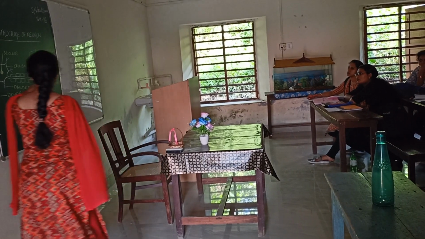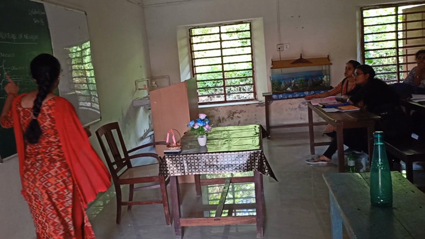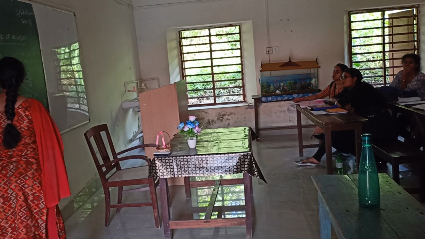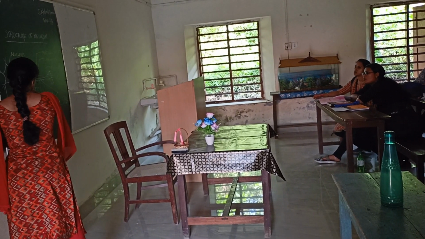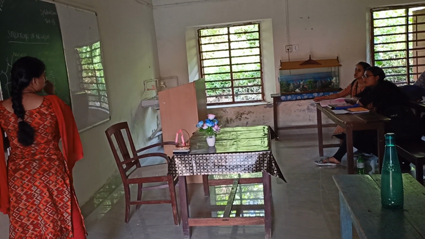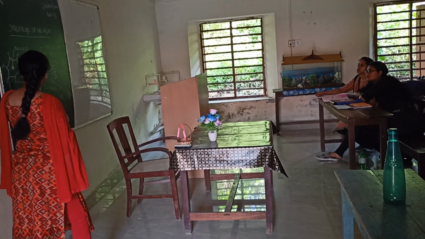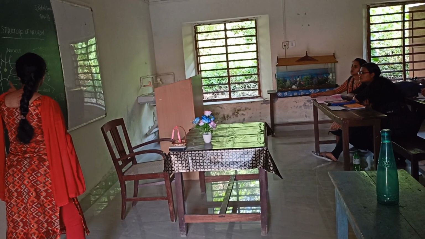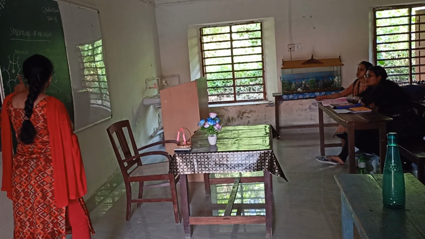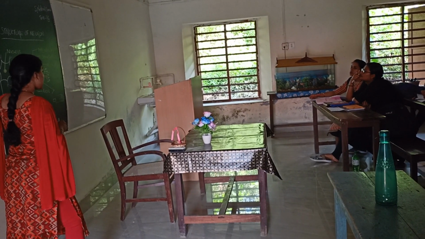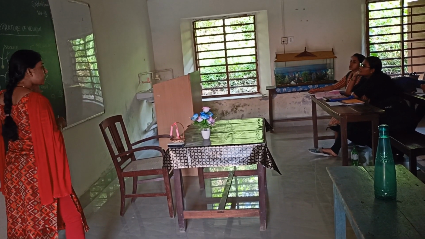This is the structure of the neuron. The neuron mainly consists of cell body, axon and dendron. The core section of the neuron that contains the nucleus can be termed as cell body, and the short branches arising from the cell body can be termed as dendron, and the branches of dendron can be termed as dendrites.